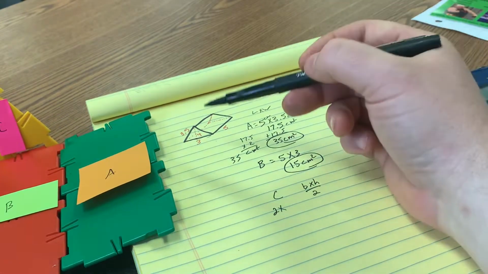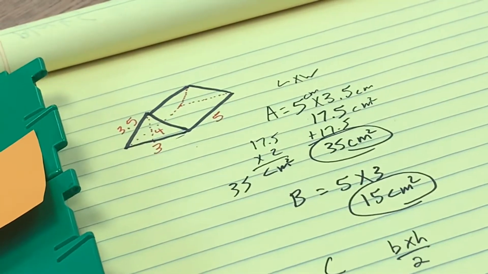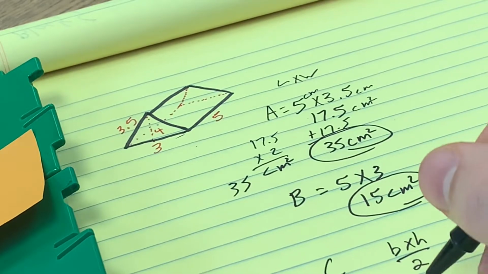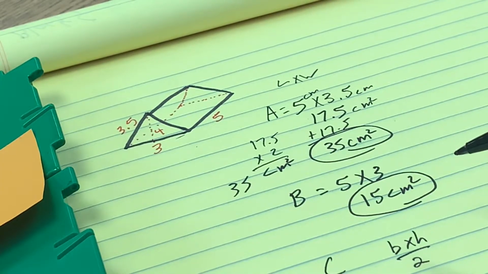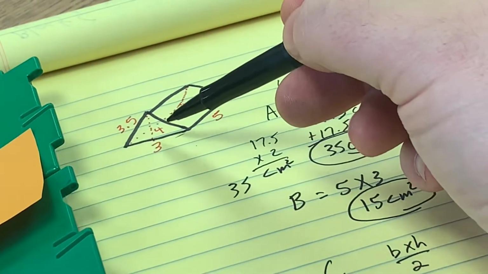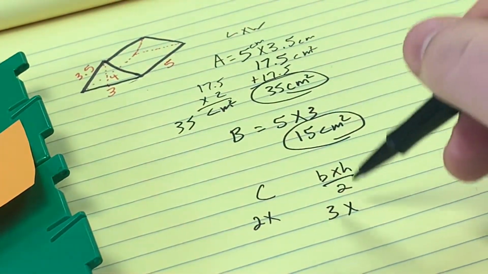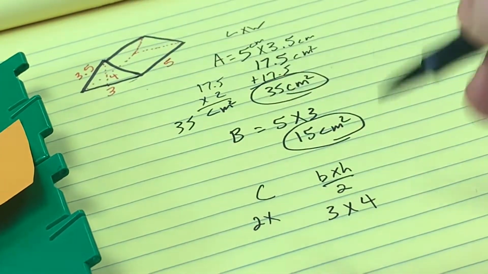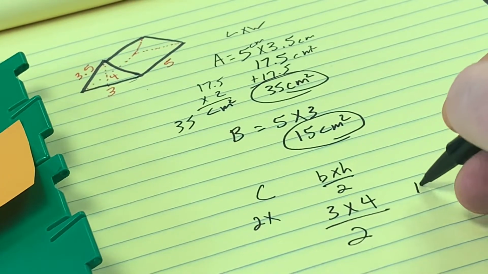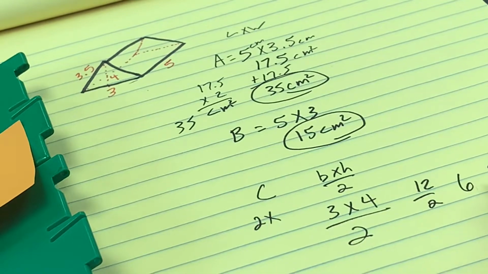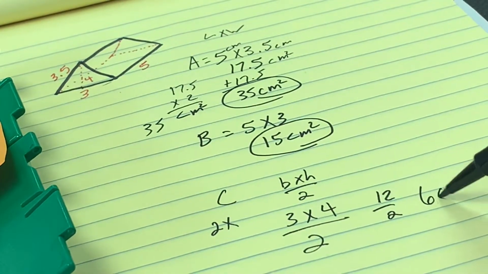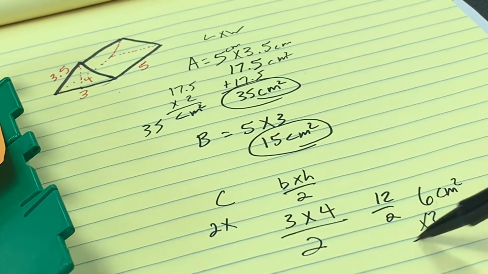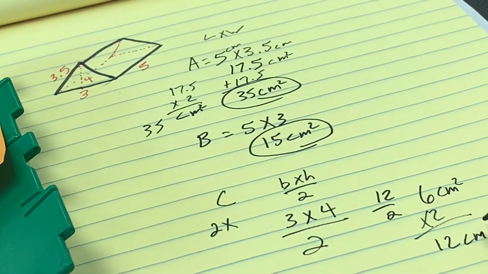If we do base times height, if we look up here at the base and the height of our triangle, our base is 3. Our base is the same as our width on rectangle B, or the region B. And then our height is going to be 4. There we go. So we had our 3 as our base, and then our height is going to be 4, because our height is from here to here. We're going to divide it by 2. So we're going to get 12 divided by 2, and that's going to give us 6 centimeters squared. Now, there's 2 of these, so we have to multiply it times 2. You're going to wind up with 12 centimeters squared.